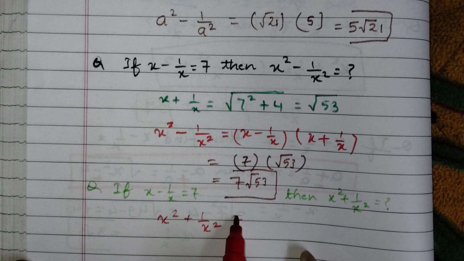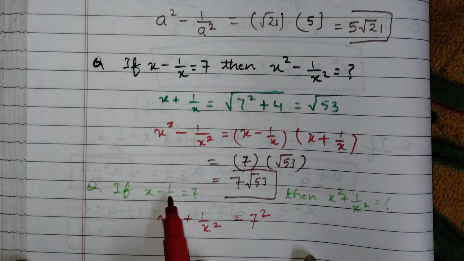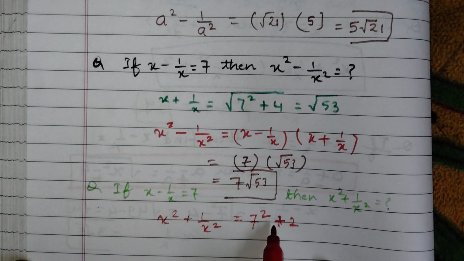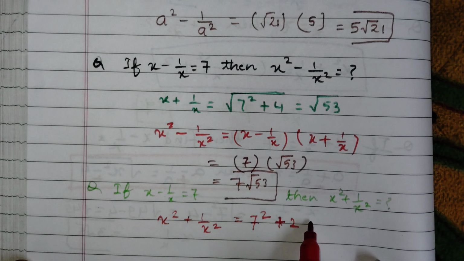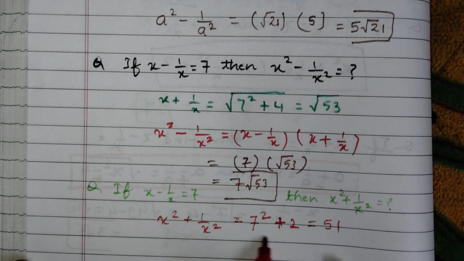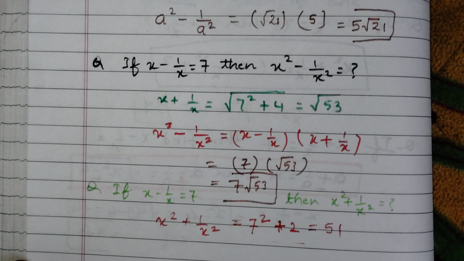So how do we find it? This 7 square we write down, and here is plus. Here is minus given, so we write on the other side plus 2. So 7 square is 49, plus 2 is 51. So the answer of x square plus 1 upon x square is 51.